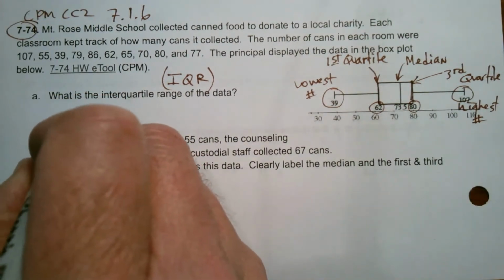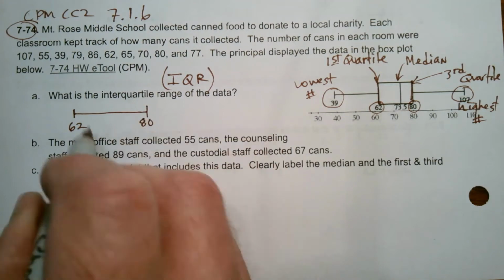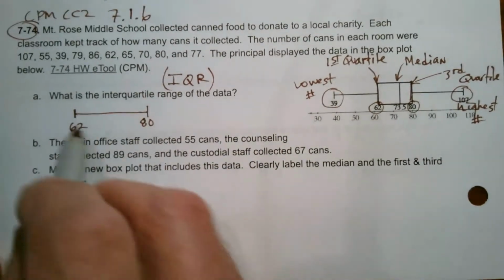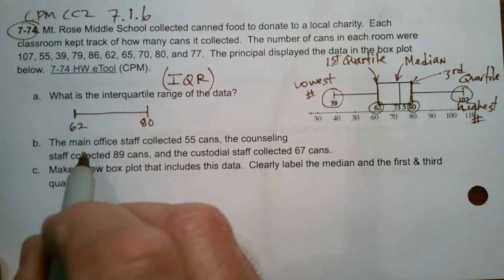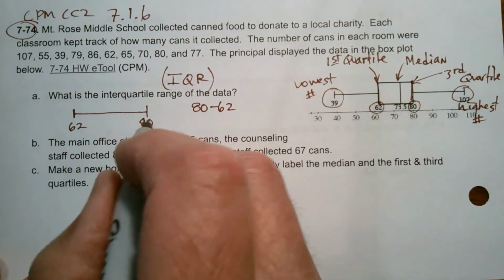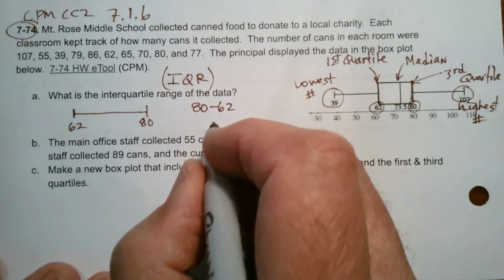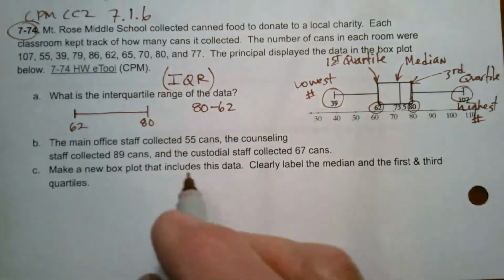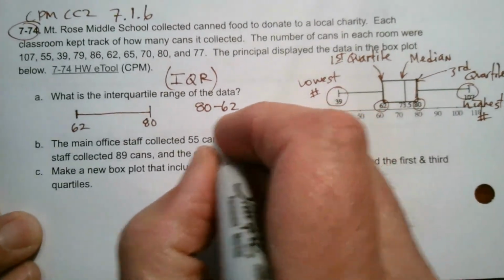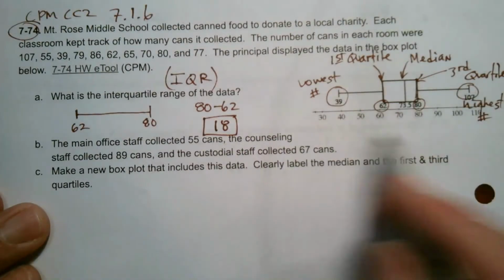So if my first quartile is at 62 and my third quartile is at 80, how far is that? The math is just 80 minus 62, the third quartile minus the first quartile, and we get 18. So the IQR is 18 for this set of data.